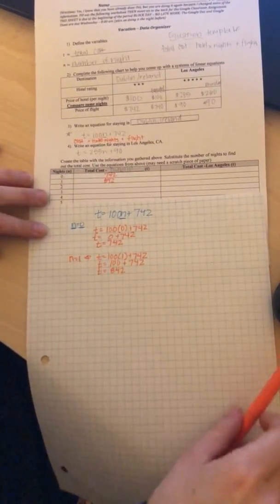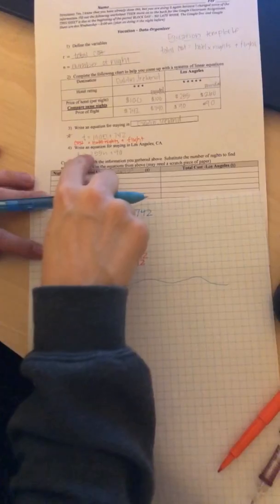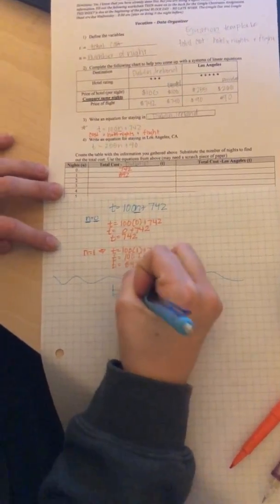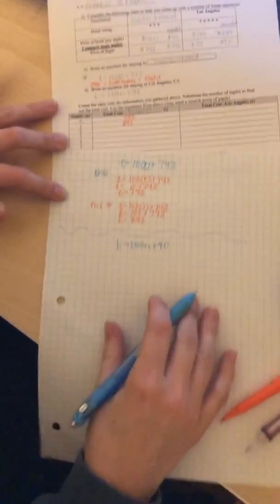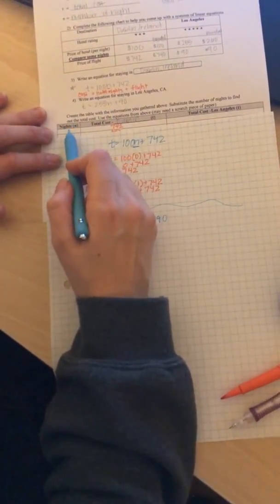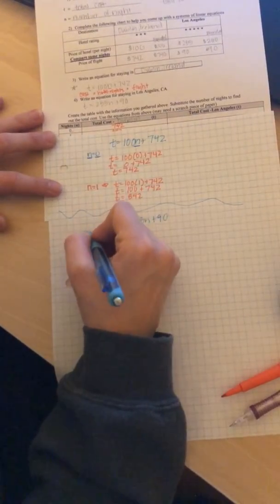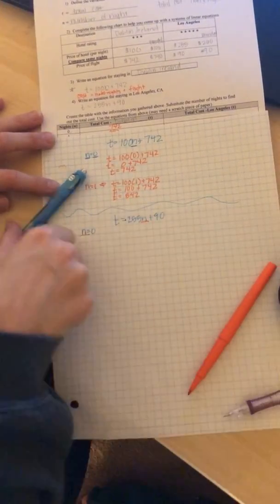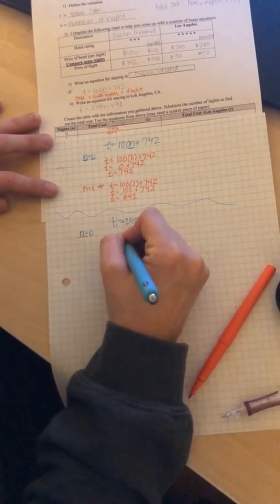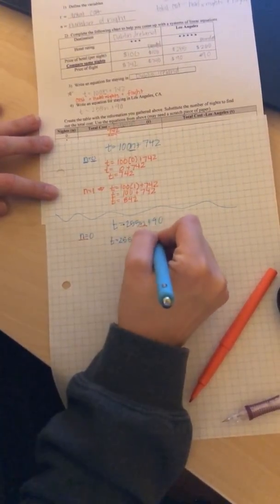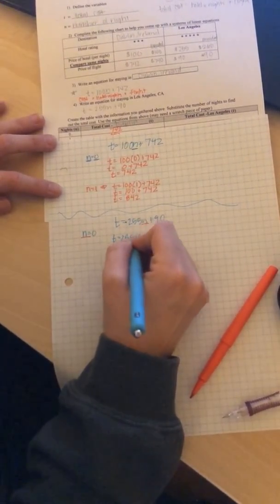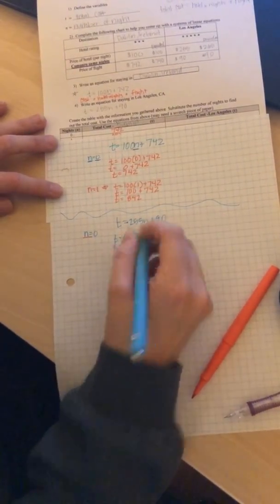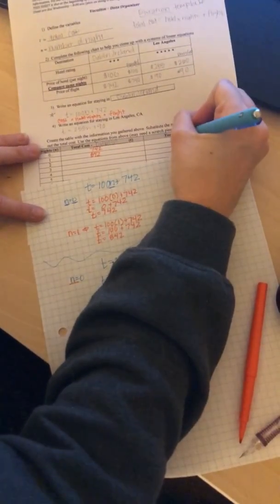Let me do one where you see me do it for the LA equation. So my LA equation is t equals 255 times n plus 90. In order to solve that, I'm going to do the same thing. I'm going to plug in n equals 0. So everywhere I see n, I'm going to plug in 0. So right here, t is going to equal 255 times 0 plus 90. So t equals, well, 255 times 0 is 0, plus 90. 0 plus 90 is just 90. So my first value over here is 90.